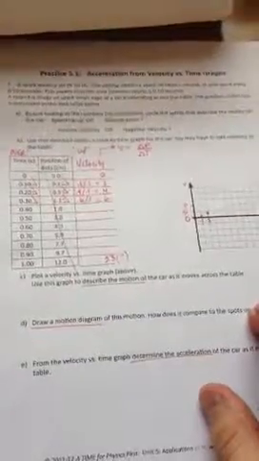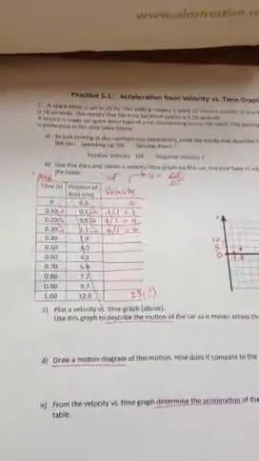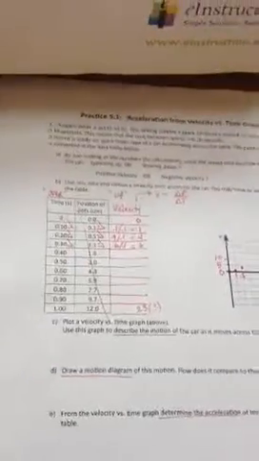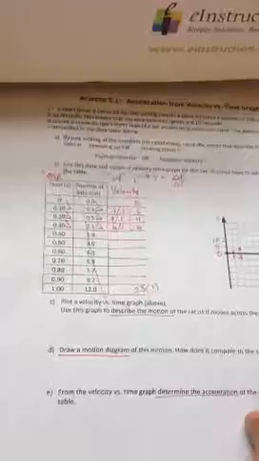C is plot the graph, describe the motion. So how would you describe this motion? Descriptions of motion are things like speeding up, slowing down, constant velocity, accelerating. So any sort of word like that you can use to help describe the motion and put that in a complete sentence. Draw the motion diagram.